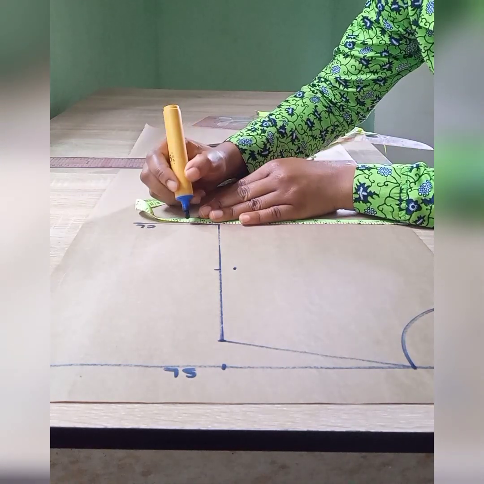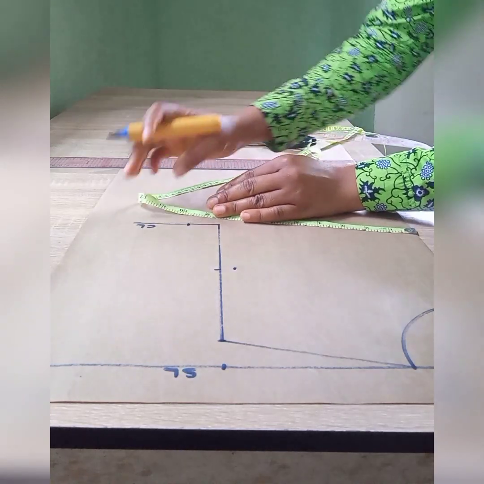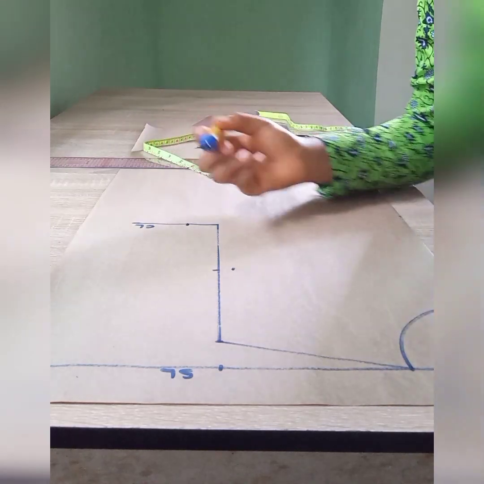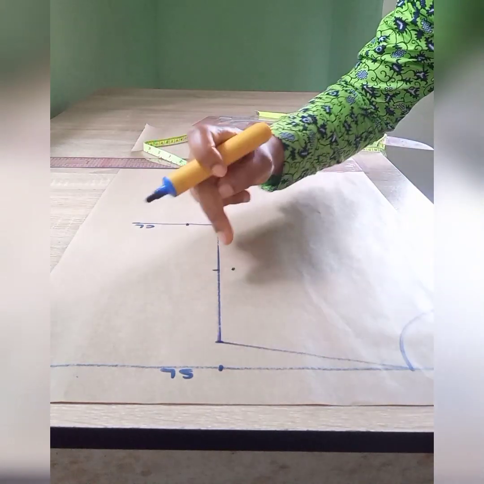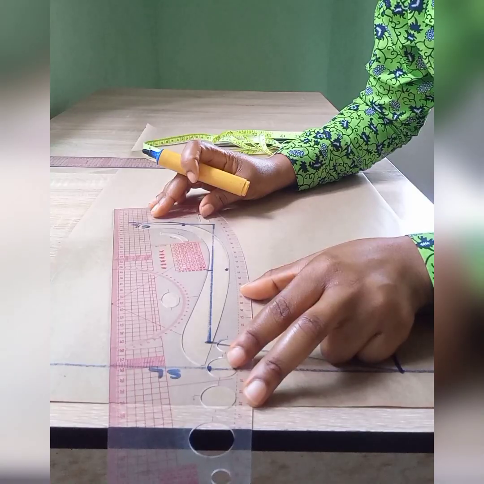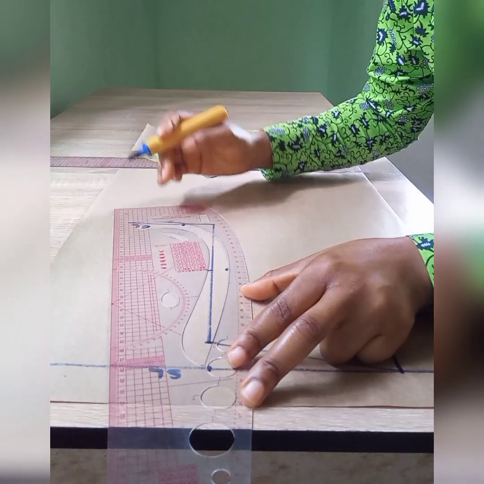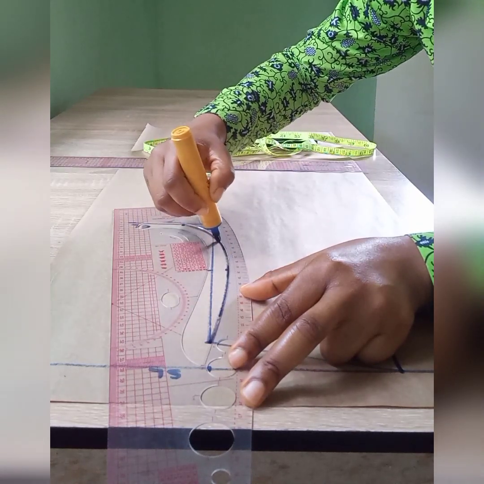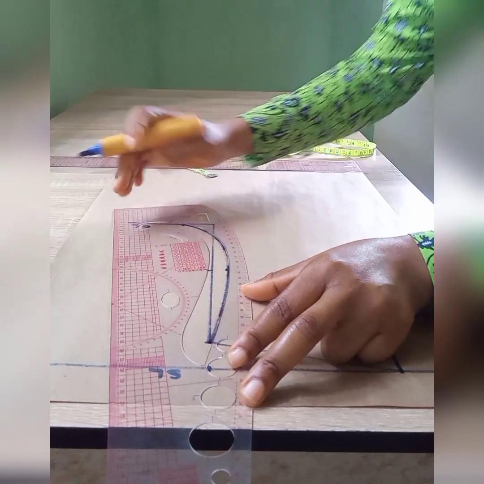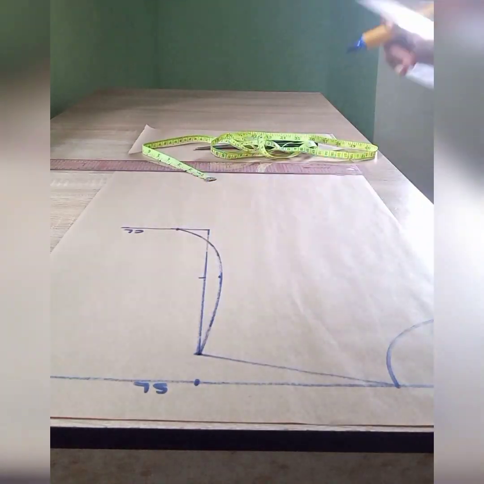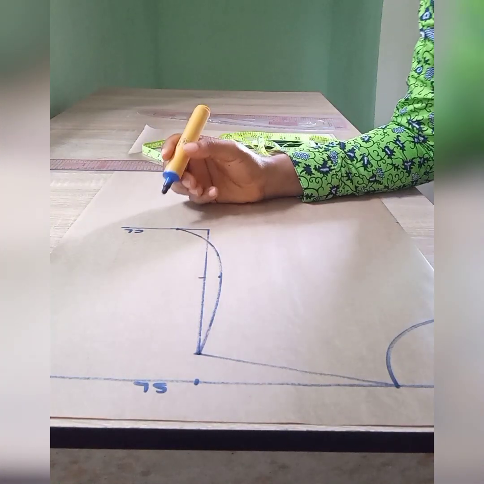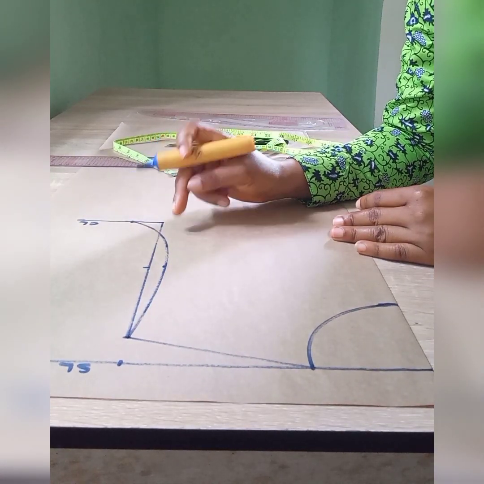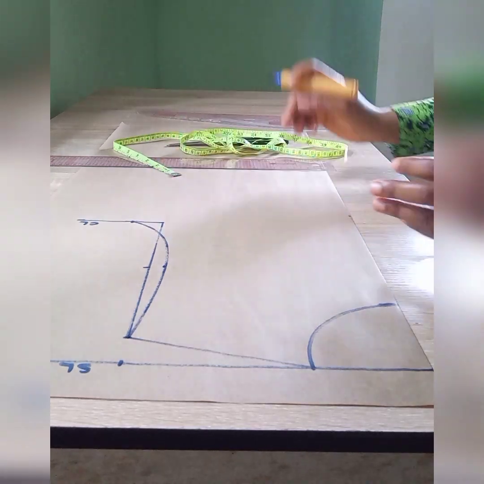So I'm going to input that mark here. Next, I'm going to use my curve rule to connect this point to this and then to this. Okay, so we have gotten our front armhole curve.